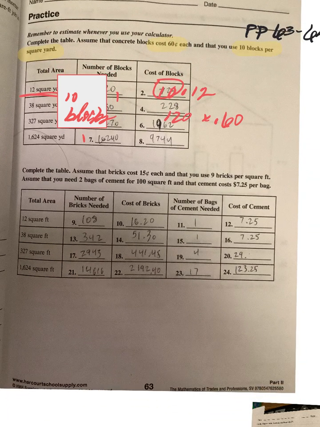Complete the table. Assume that bricks cost, in this case, we're looking at 15 cents each, 9 bricks per square foot, 2 bags of cement for 100 square feet, and cement costs $7.25 per bag. We're not even worried about the sand. So we're going to first of all find out how many bricks are needed. If we have 12 square feet and we get 9 bricks per square foot, we're going to take 12 times 9, and yes, we will get 108. Cost of the bricks will be 108 times 15 cents.